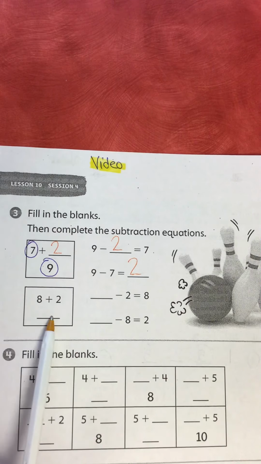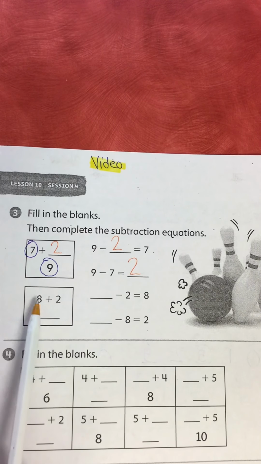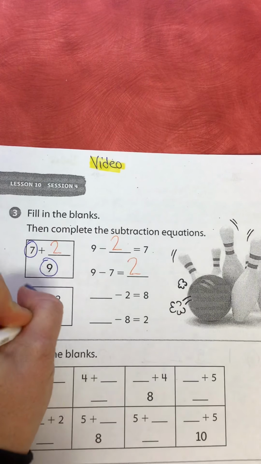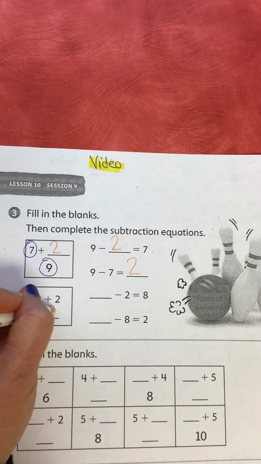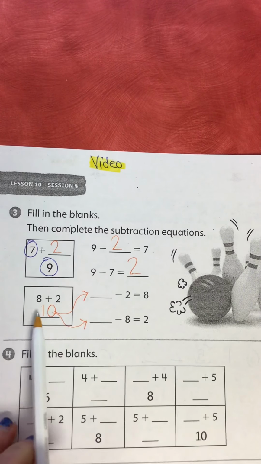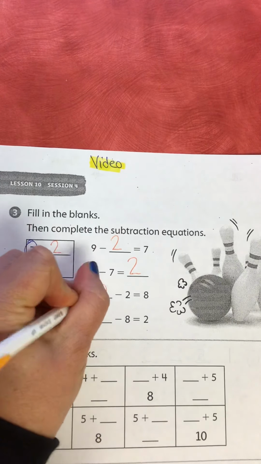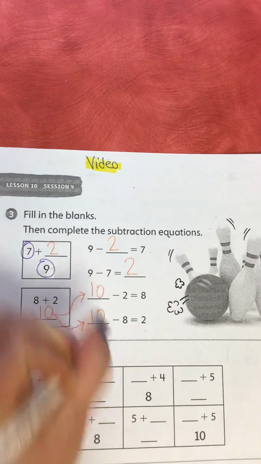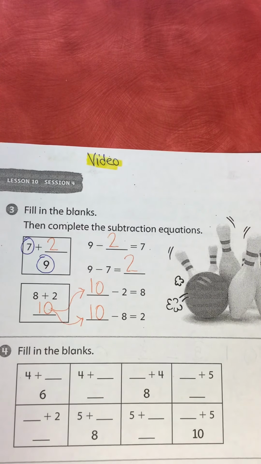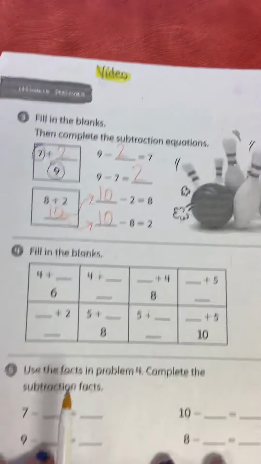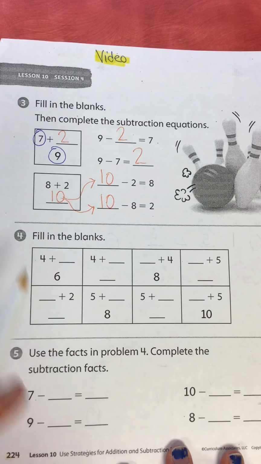Let's go down here. The sum is missing. 8 plus 2. What is 8 plus 2? What's the sum? 10. Let's look here. So Ev, remember when we subtract, our sum or the total always goes first. So 10 minus 2 equals 8. What would go here? I hope you're thinking 10 minus 8 equals 2. Remember, the biggest number goes first when you're subtracting. Let's look at number 4.